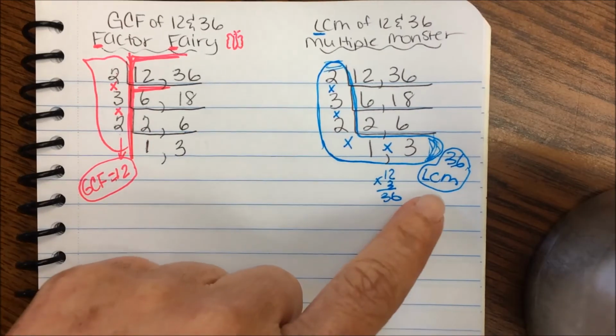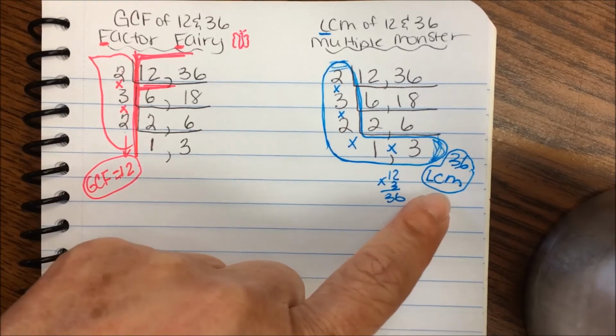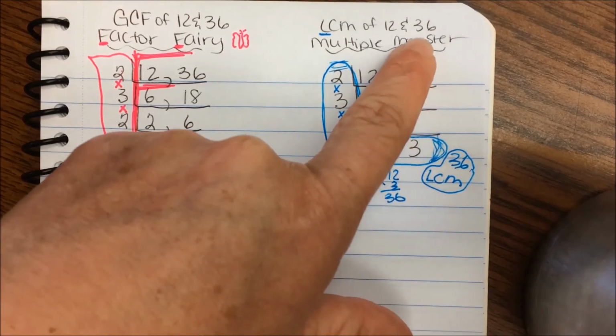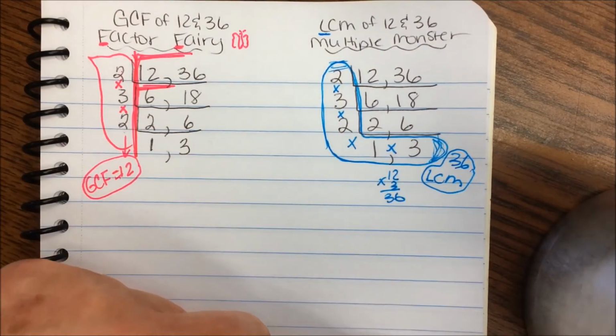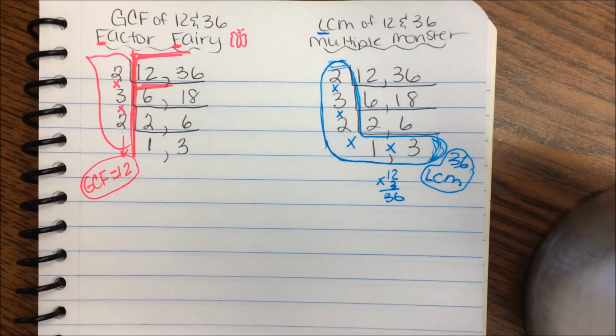Now let's think about it. Did our least common multiple wind up to be greater than or equivalent to our greatest number that we were working with in the beginning? And the answer is yes. So that's how you can use the upside down birthday cake to find both the greatest common factor and the least common multiple of two numbers.